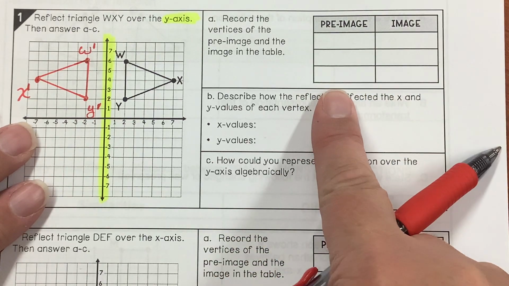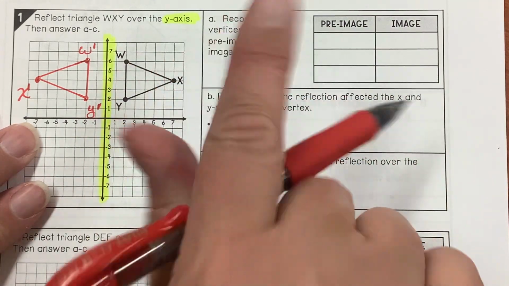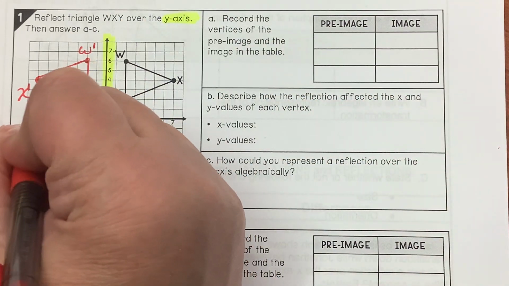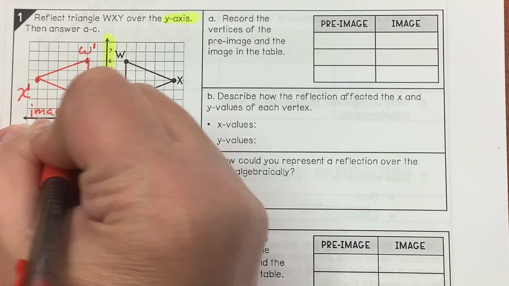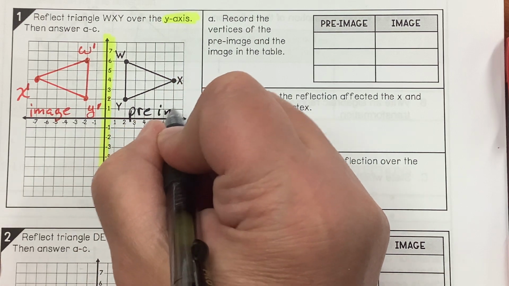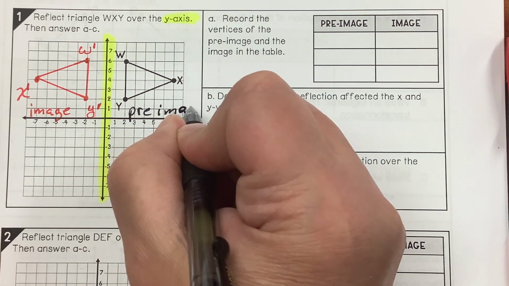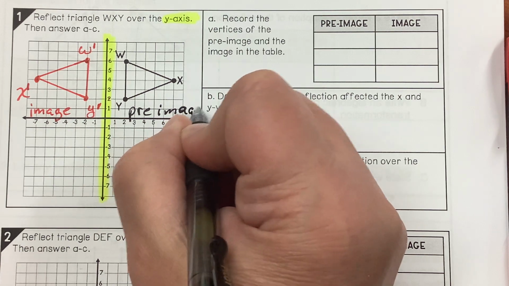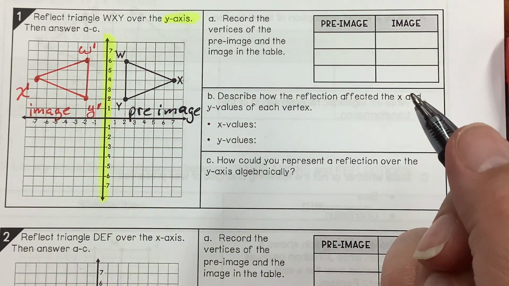Now, the pre-image, that's the original. This is the image, and this is the pre-image. Pre means before, so pre-image means before you do the reflection.